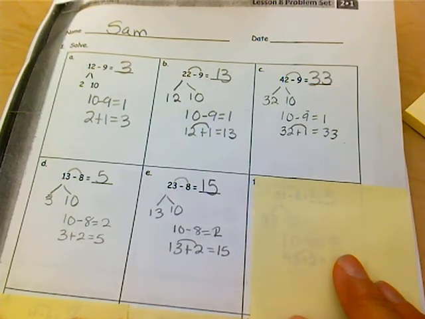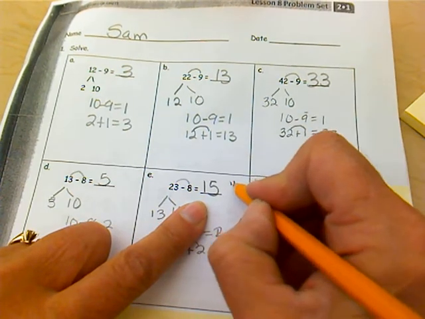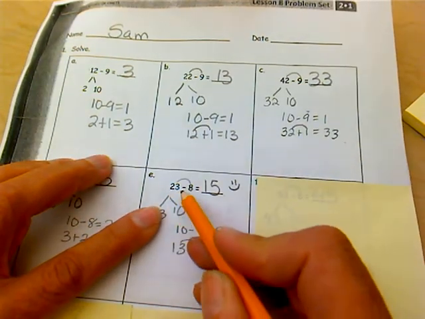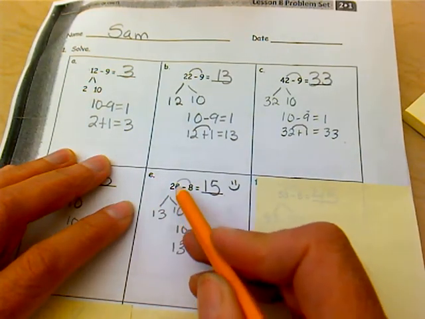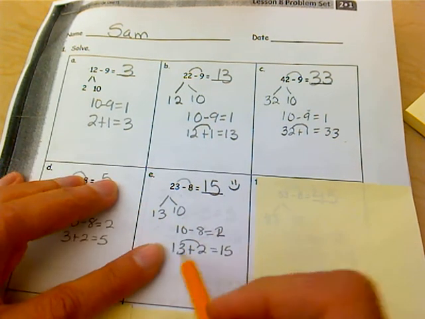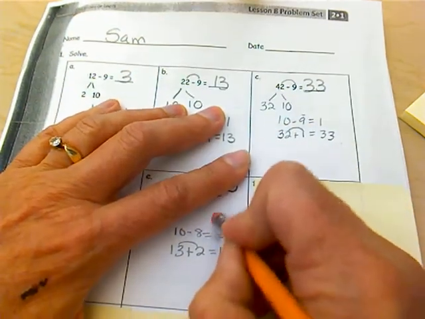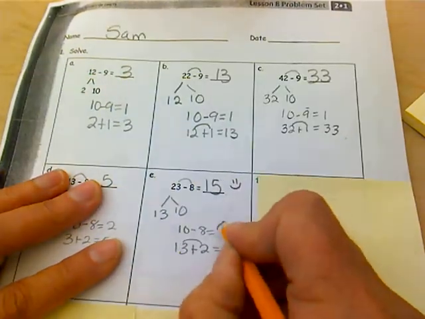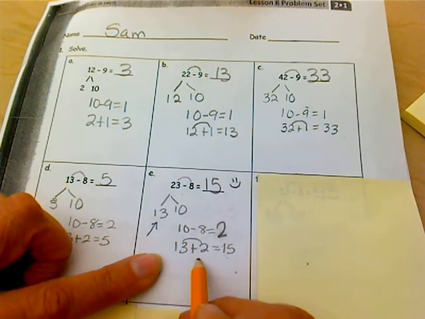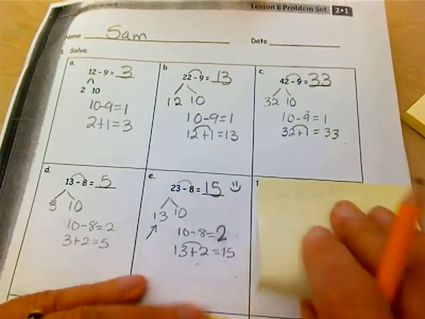All right, so let's take a look at problem E. Did you get 15 as your difference? If you did, congratulations. Let's take a look at that process. We took 10 out of 23, leaving us with 13, because 23 counting back 10 gives us 13. 10 take away 8 is 2. Oops, I need to make that a much better 2. Sorry about that, friends. Much better 2, so that's easy to see. 13, which was left, plus the 2 that was left from here gives me 15. If you came up with that, congratulations.